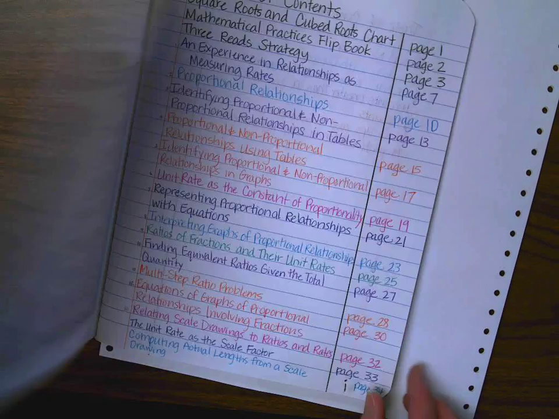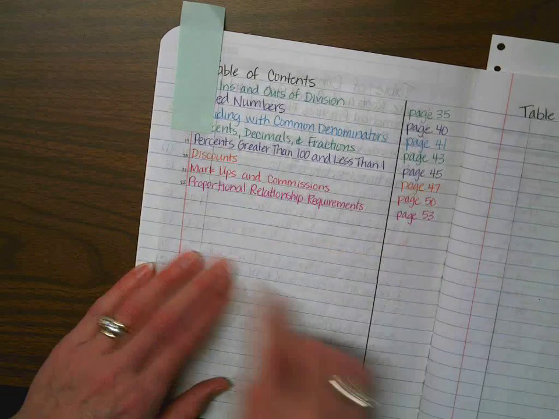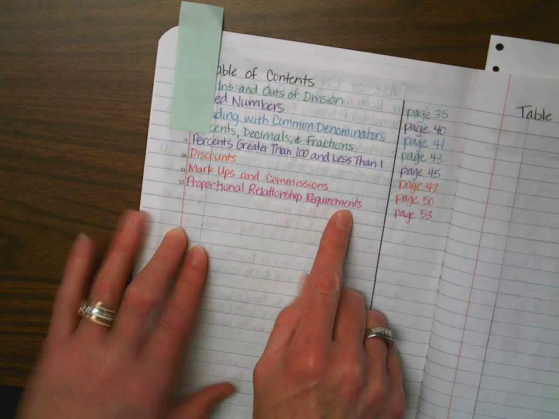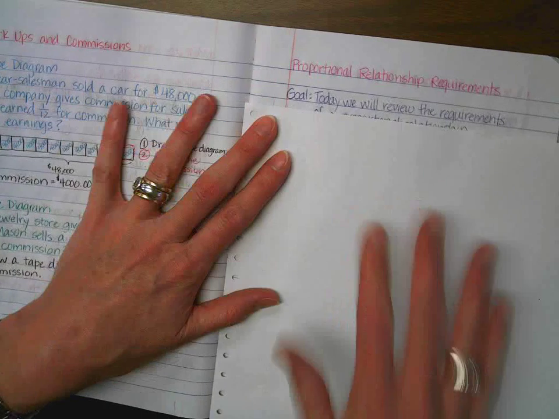Hello, Math 7 students. We are starting our 22nd lesson, and in my table of contents, the 22nd lesson is Proportional Relationship Requirements, and it is found on page 53 of my comp book. So I'm turning to that page.